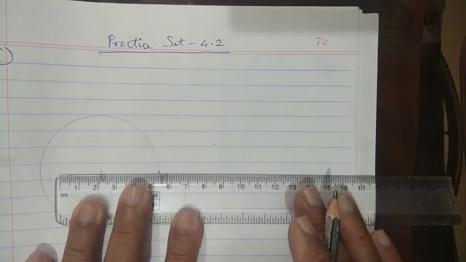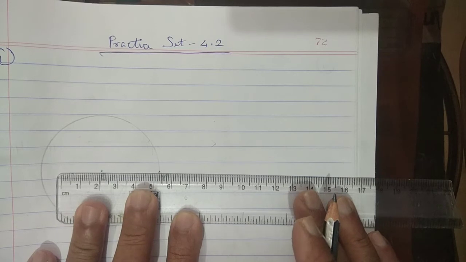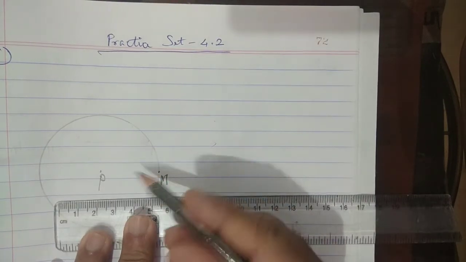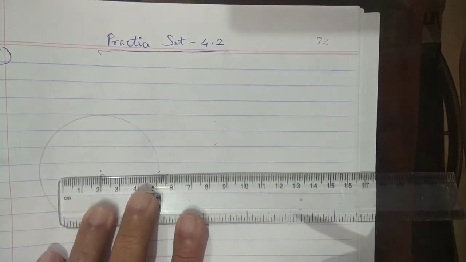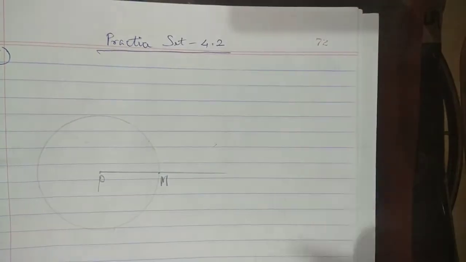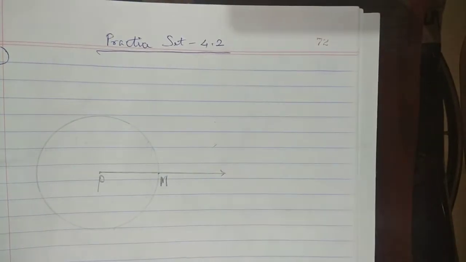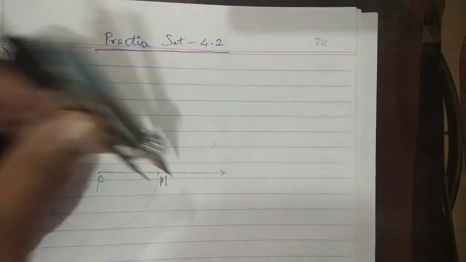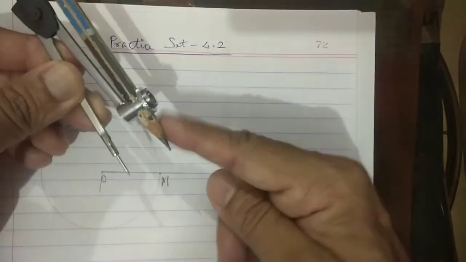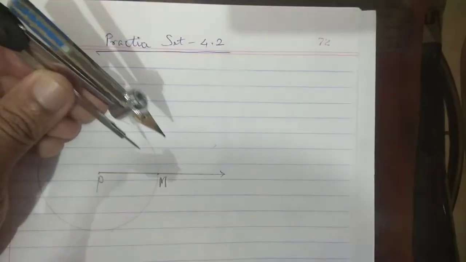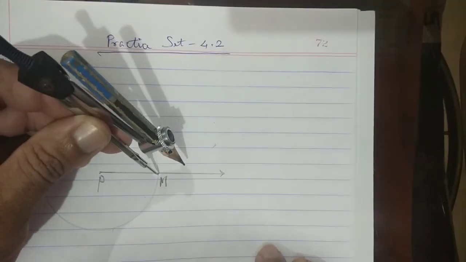Now join the radius. Since the question is to draw a tangent through a point which is on the circle, in this case we join the radius and extend it further. So produce this radius, show an arrow mark, so it becomes a ray. Now take the rounder, open your rounder to any distance. Again, as I told you, you can take any distance such that you can move the rounder comfortably. Okay, so this point M.